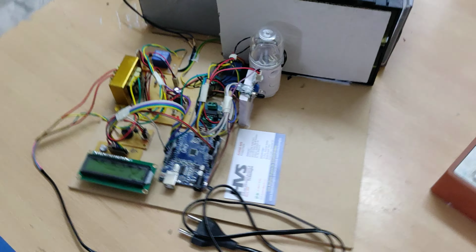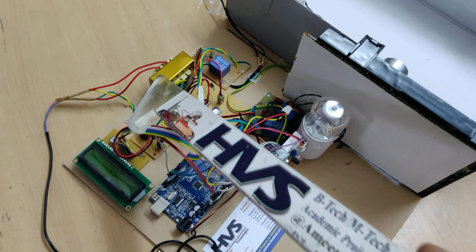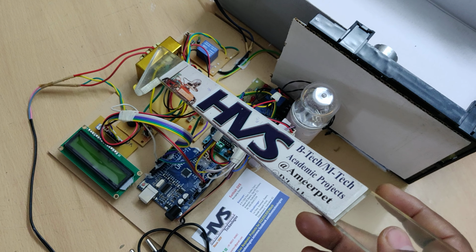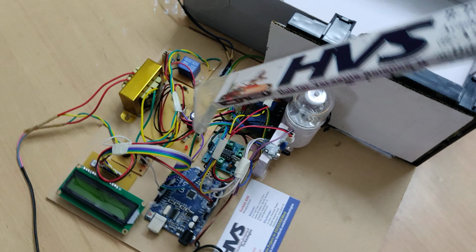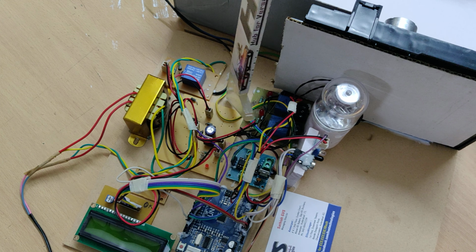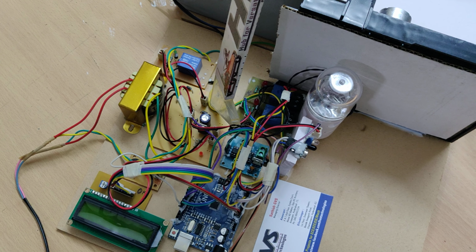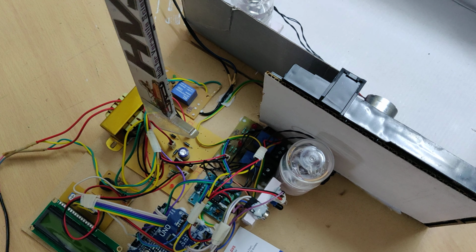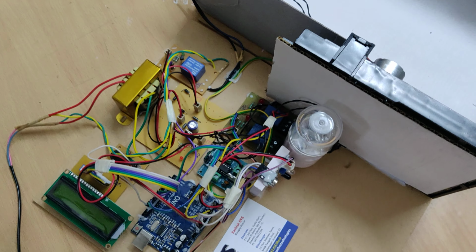The whole system gets power supply from the 230 volts input, which is given to the transformer. The transformer steps down the 230 volts AC to 12 volts AC, which is input to this regulated power supply board. There we can see 4 diodes, whose purpose is to convert AC to DC.